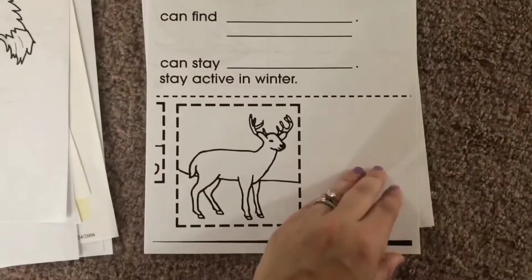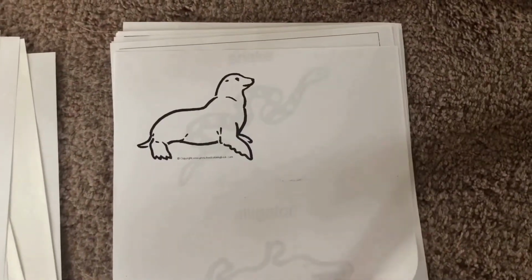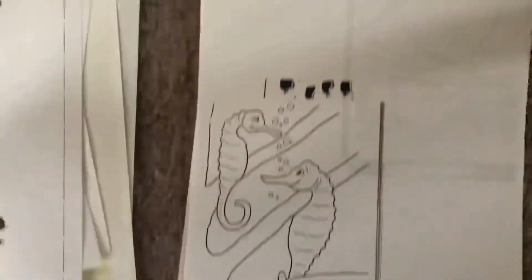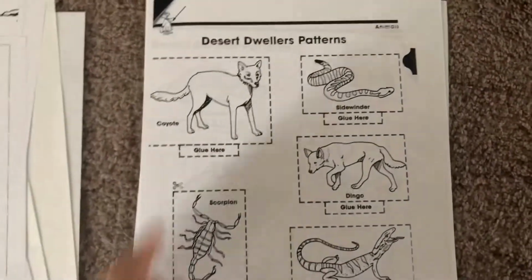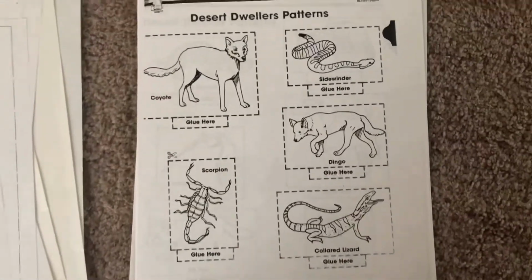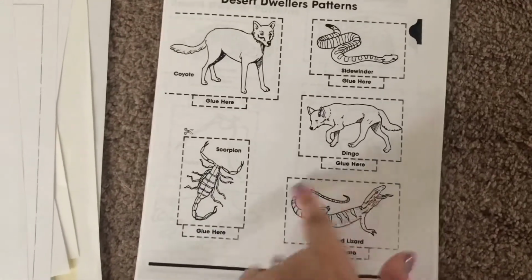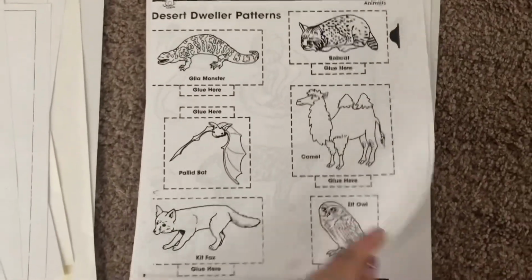Got a deer, a whale, a seal, a snake, an alligator, some seahorses, some manta rays, jellyfish, and then we've got desert animals. Sometimes they'll have the title at the top, so you'll be able to know where these animals live. You can just cut those boxes out and put those animals in their habitats. So there's some more desert dwellers.